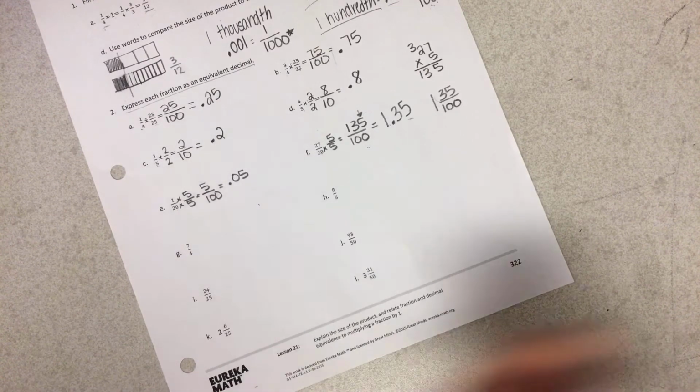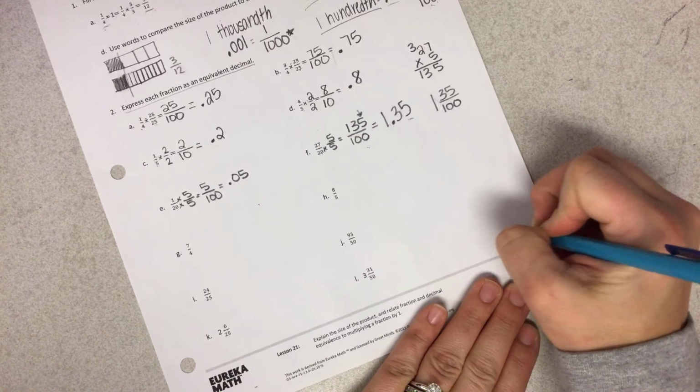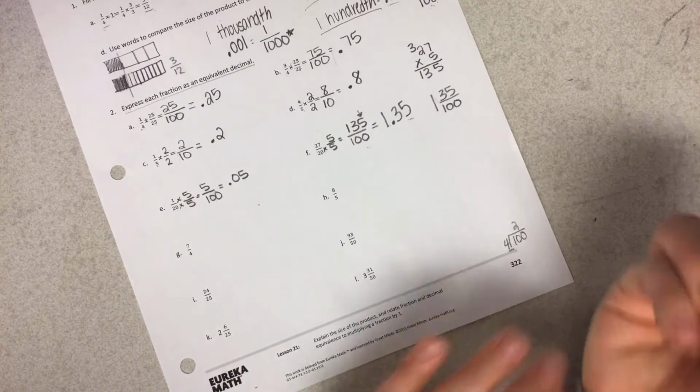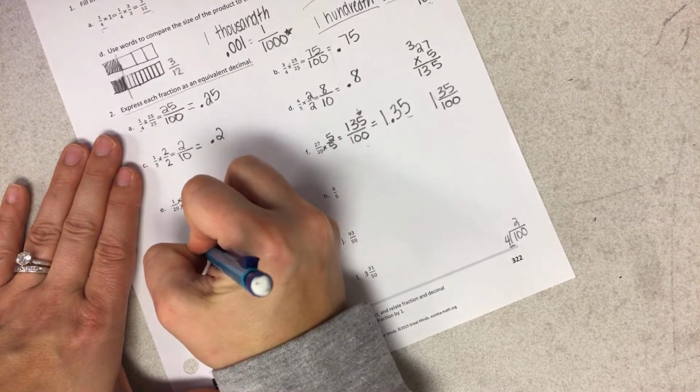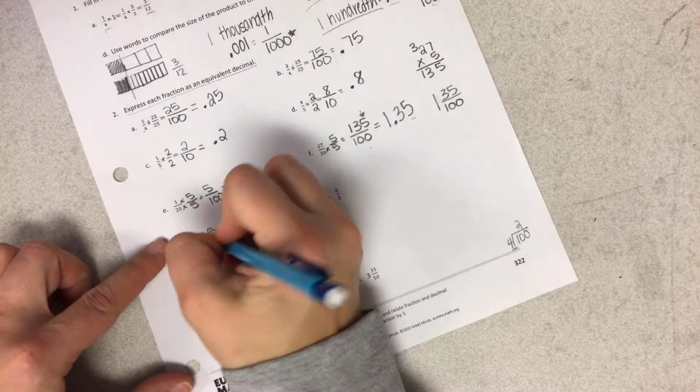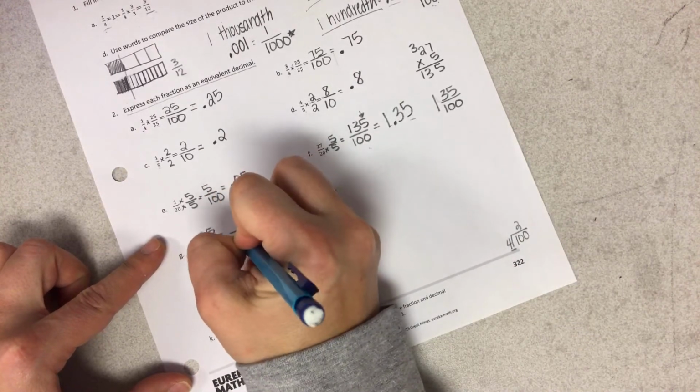What would I multiply that by? Let's see here. I've got 100 divided by 4. That goes in 25 times. Okay, so I have to multiply both of those by 25. So my denominator is going to be 100.